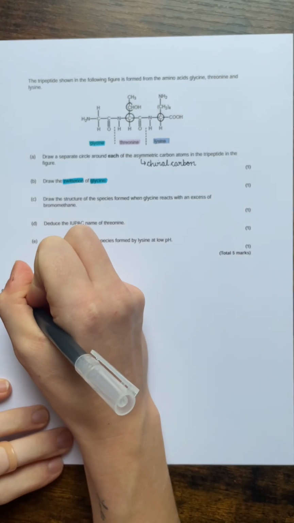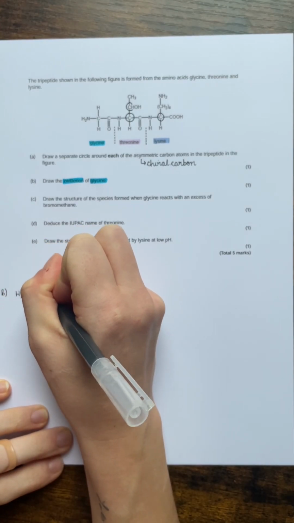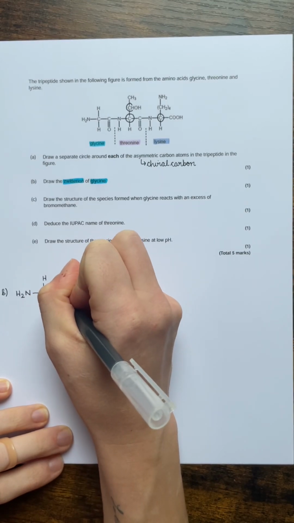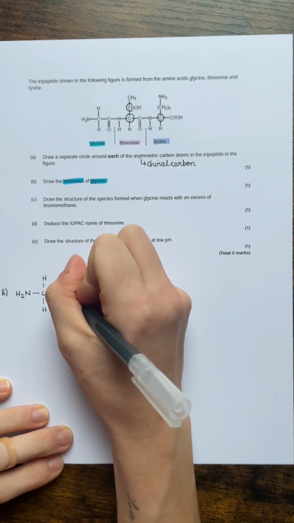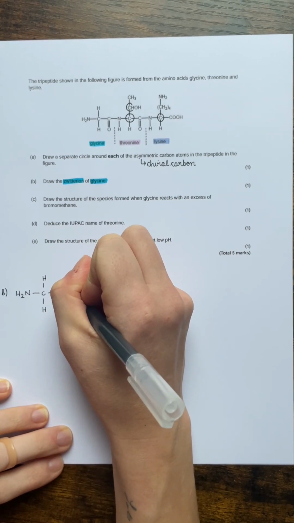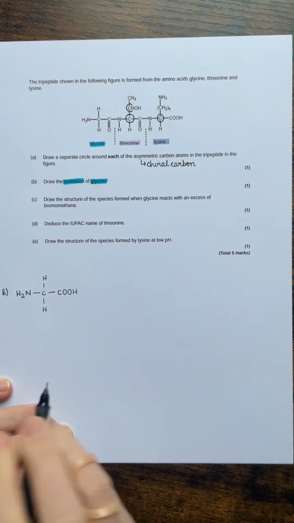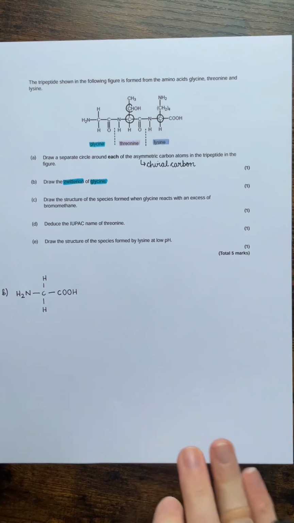So the first thing I'm going to draw is just glycine as an individual amino acid. So nothing changes up until here, where once the tripeptide has been broken down, that's going to then reform into our Q group. So that is glycine, not as a zwitterion, but just separate from that tripeptide.